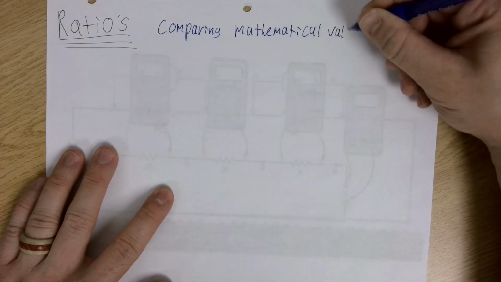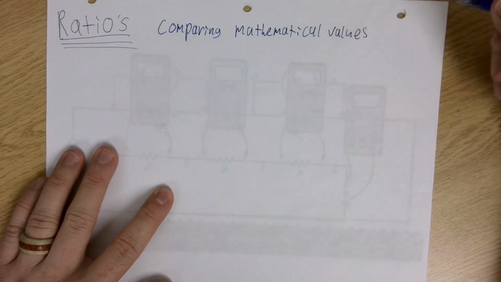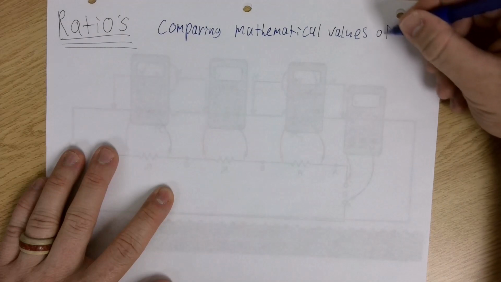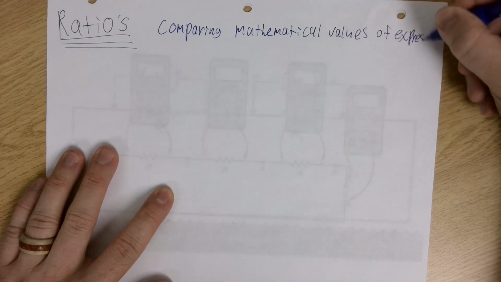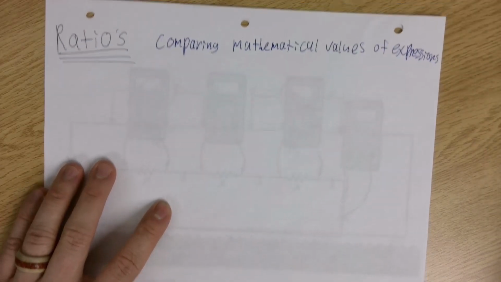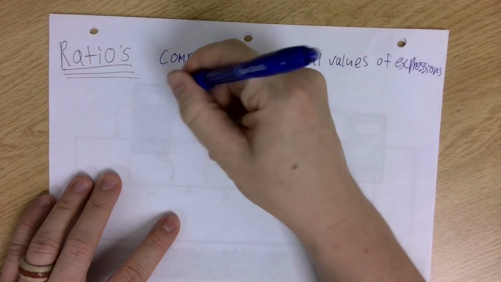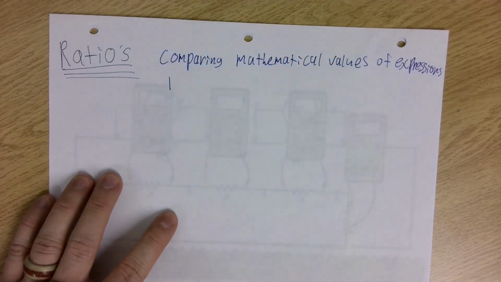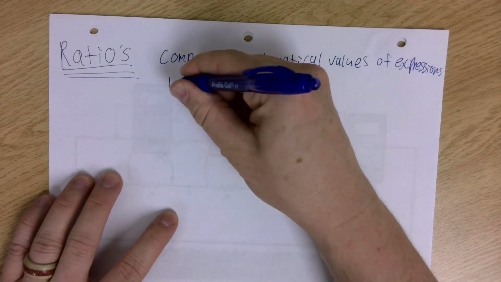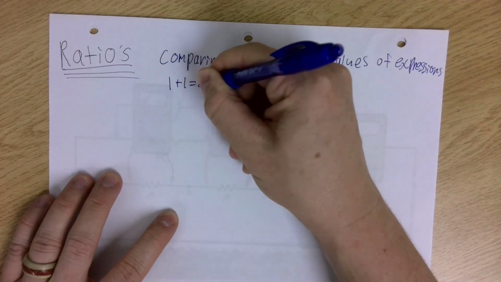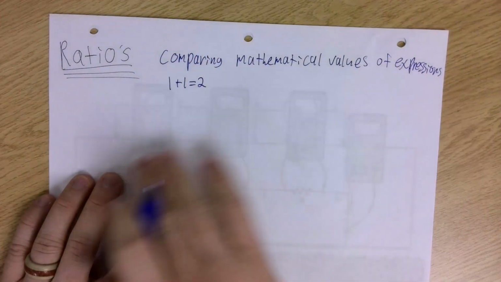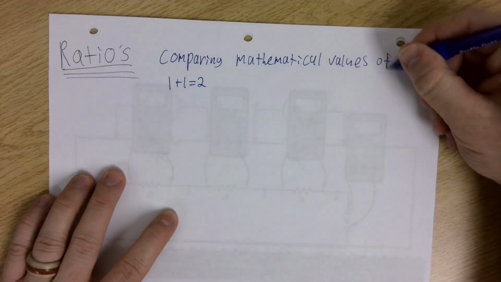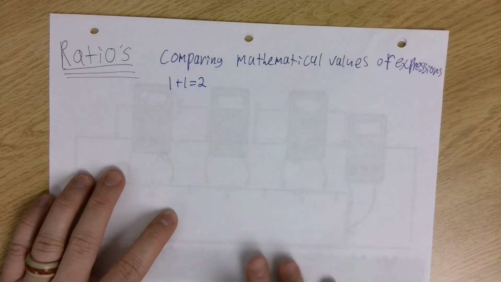Hopefully I'm a better electrician than a calligraphy person. A value is, for example, 1. An expression could be 1 plus 1 equals 2, right? So we're comparing values or expressions. That's supposed to be an or.